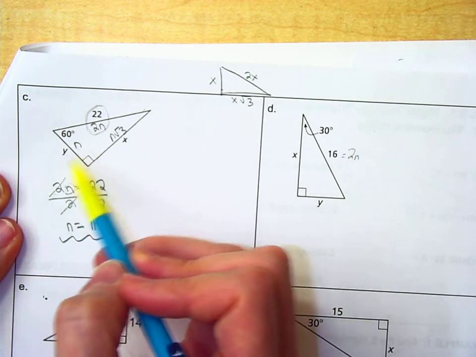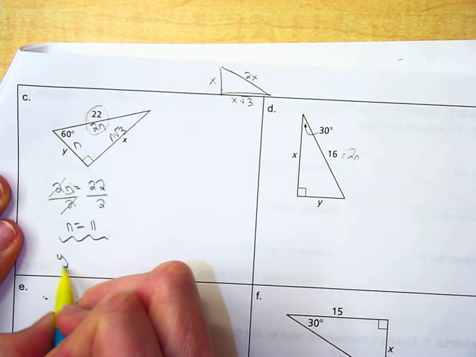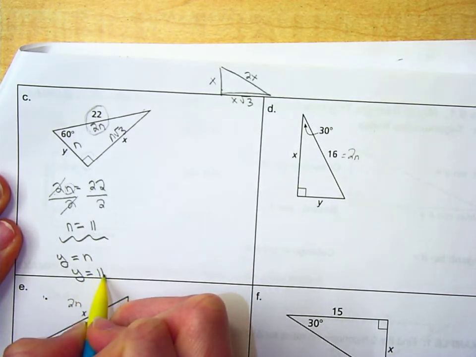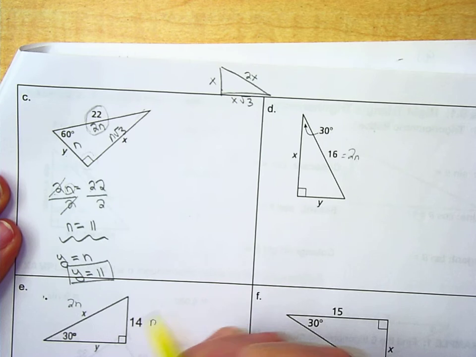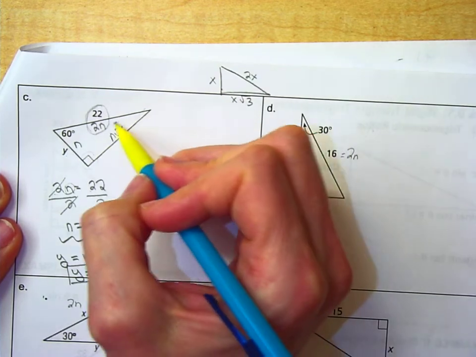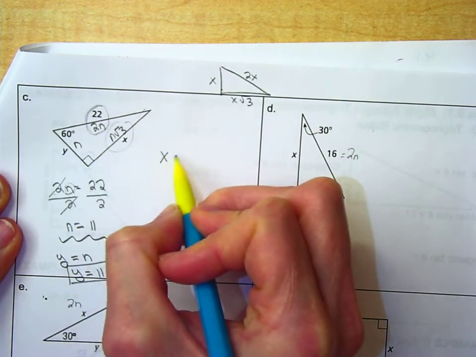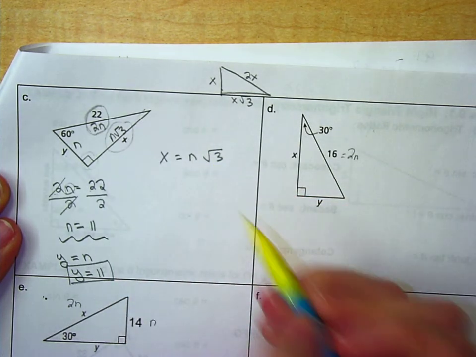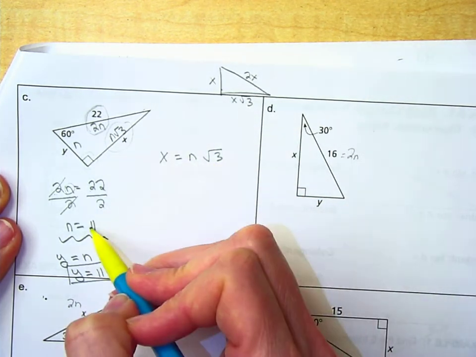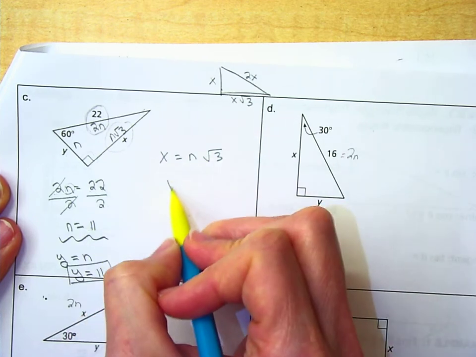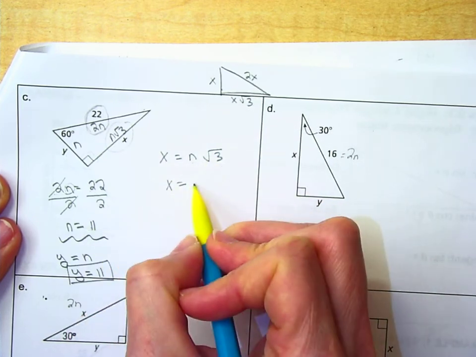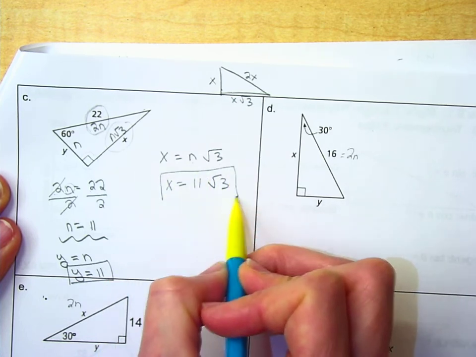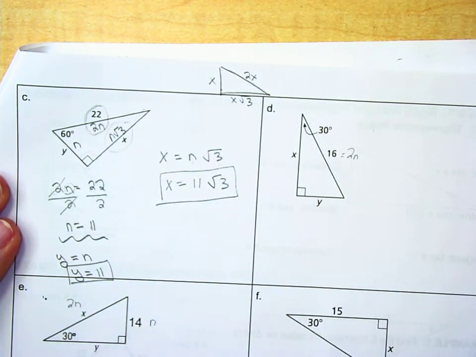Well, right away up here I notice, hey, y equals n. I know n is 11, so y equals 11. So boom, there we go. We know y. Now we just need to find x. So write this equation, x equals n square root of 3. We know n. N is 11. So x equals, instead of n times the square root of 3, 11 times the square root of 3. So boom, x and y. That wasn't too bad.